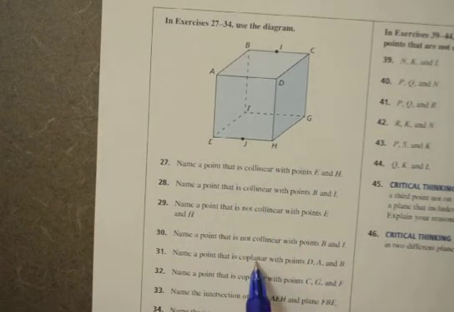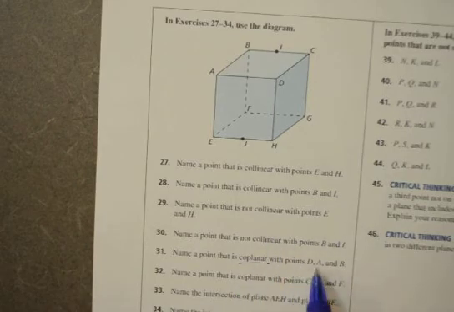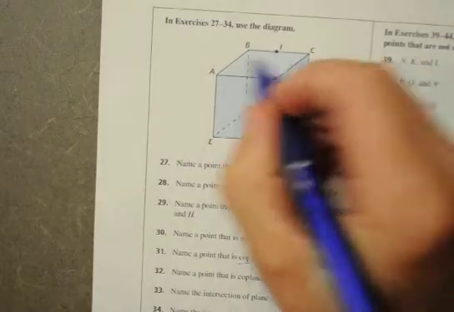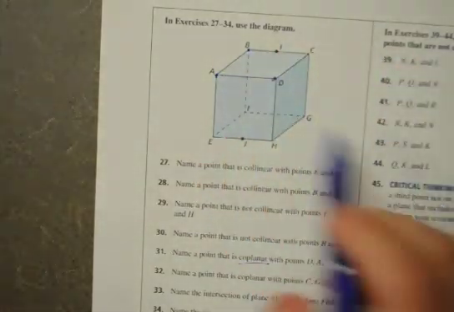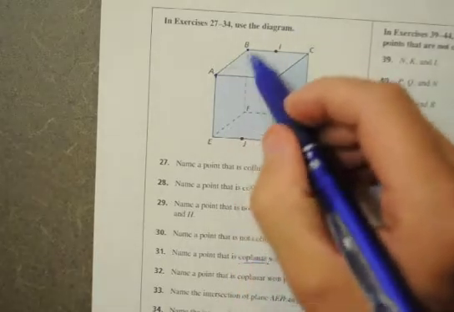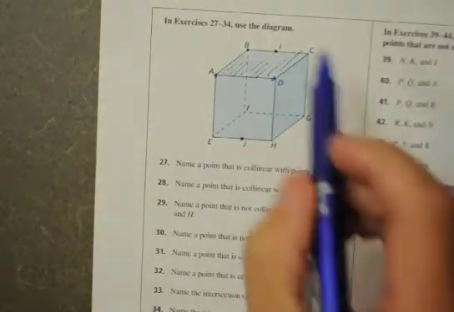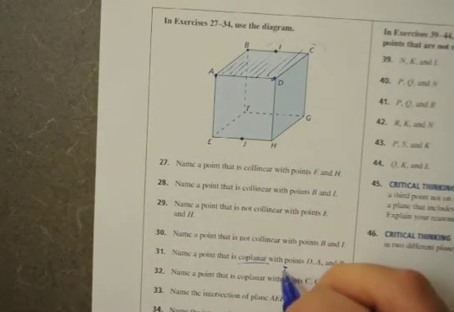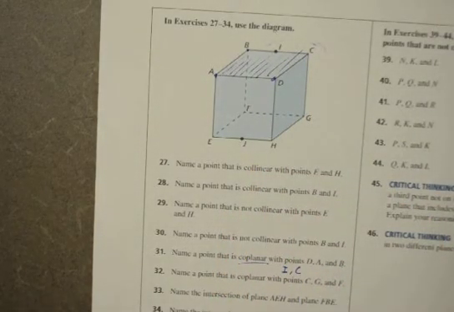Name a point that is coplanar with D, A, and B. So again, D, A, and B are making the top of this. It's representing the top of this. So any of these points, I or C, would be an answer to that.